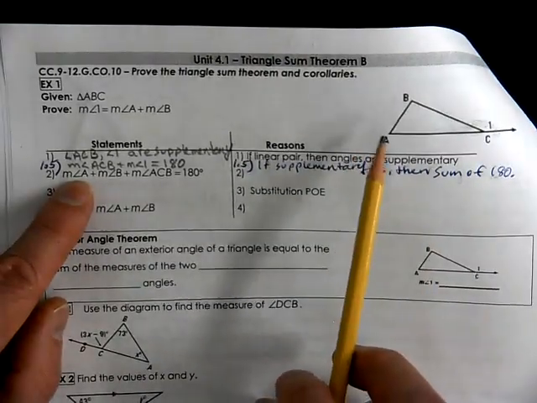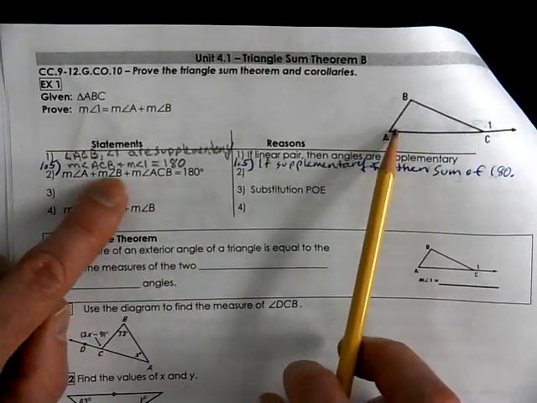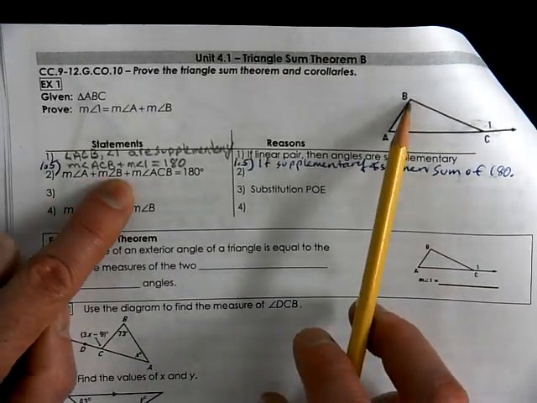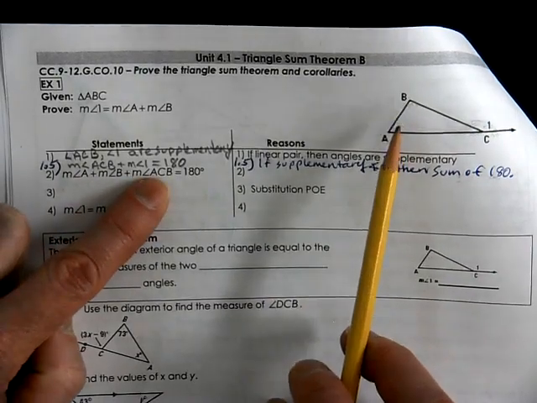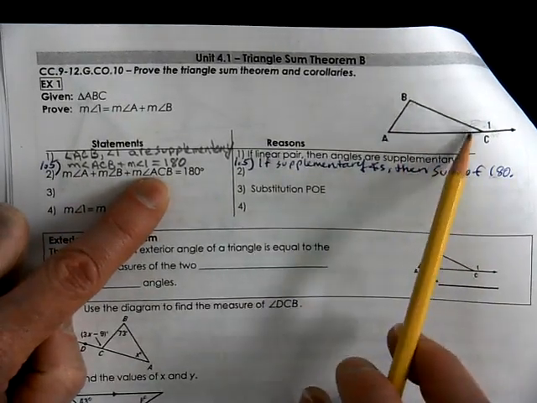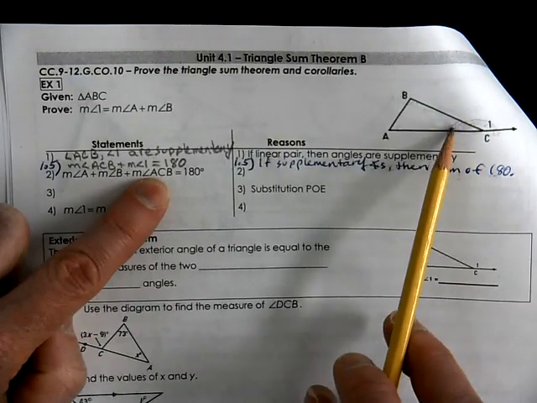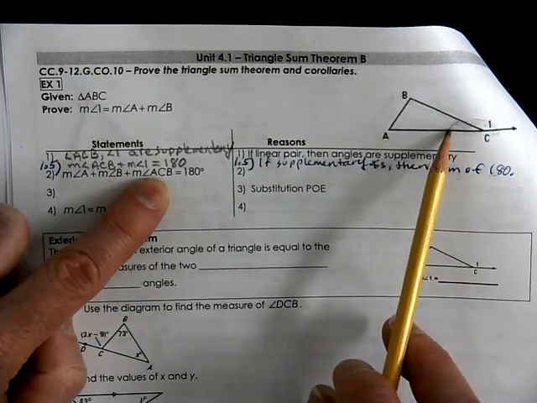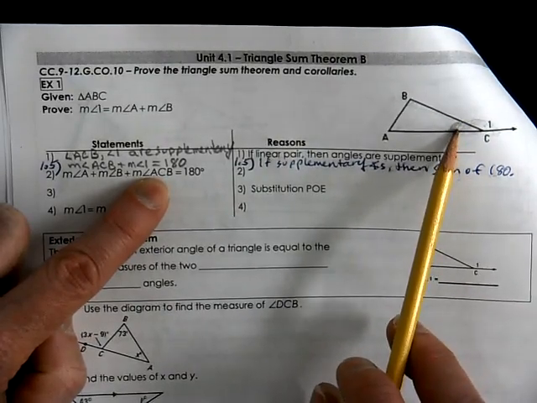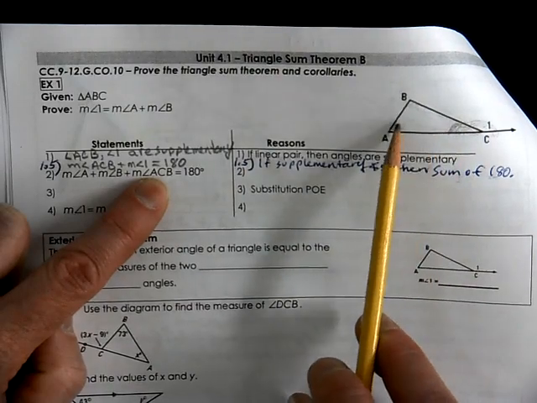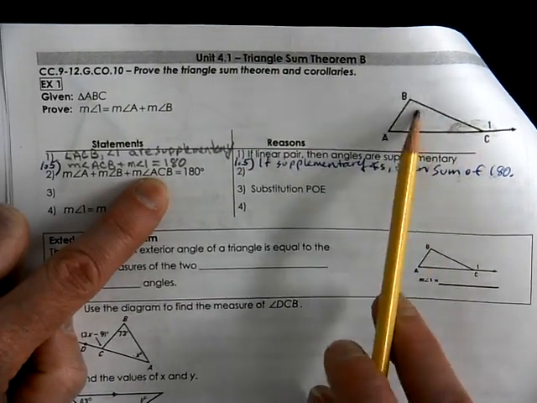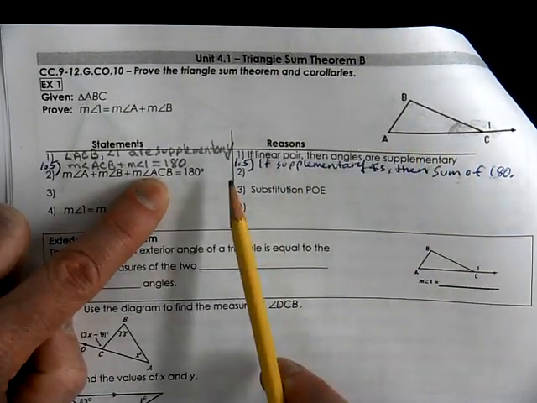We have angle A, angle B, angle ACB, which is right here. It's that interior angle. We've kind of been talking about that already. So why do those angles add up to 180?